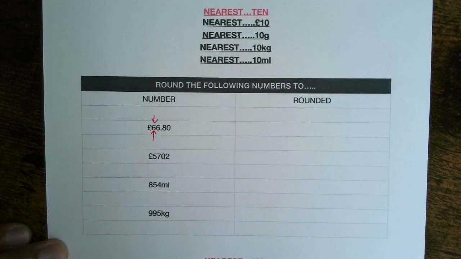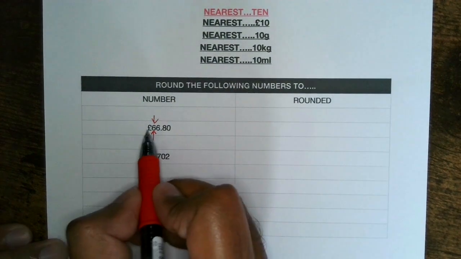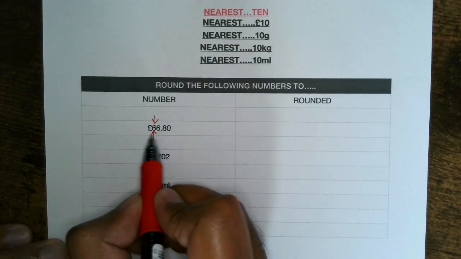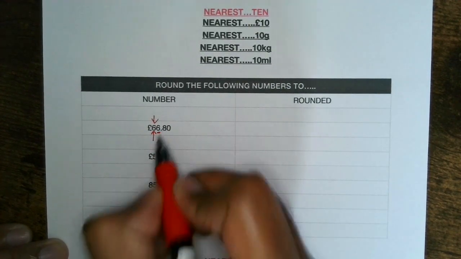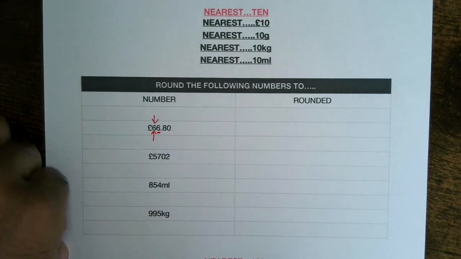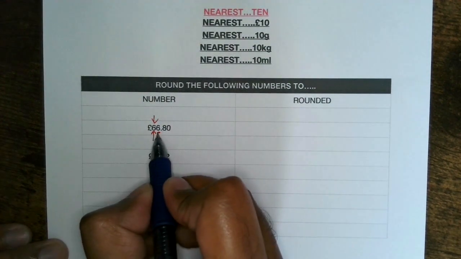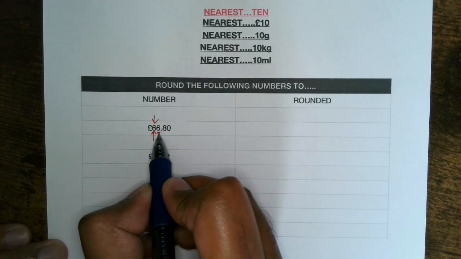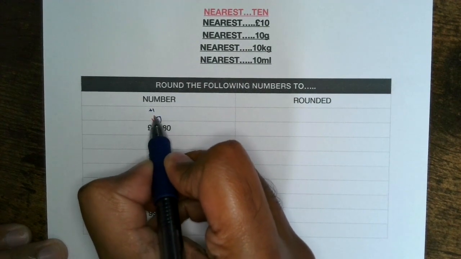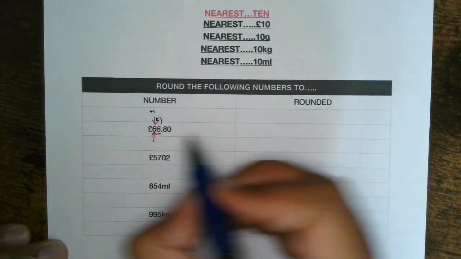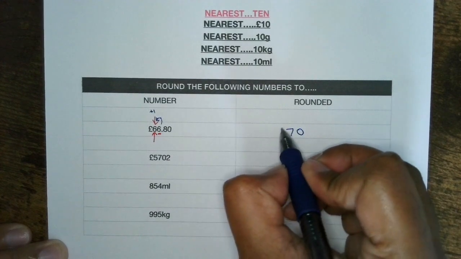That's my tens place, isn't it? £60. That's my tens place in there. In the £66.80, how many tens have I got? I've got 6 tens, £60. So I look to the number to the right, and that's a 6. And I say to myself, is that 6 equal to 5, greater than 5, or smaller than 5? Well, it's bigger than 5, isn't it? 6. So what you're going to do, you're going to add 1. You're going to round up the tens position. So that's going to give you an answer of £70.